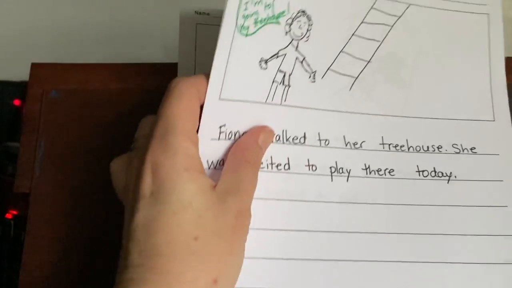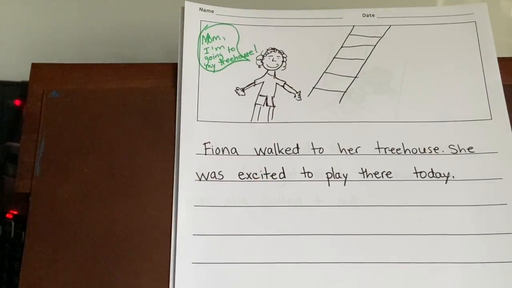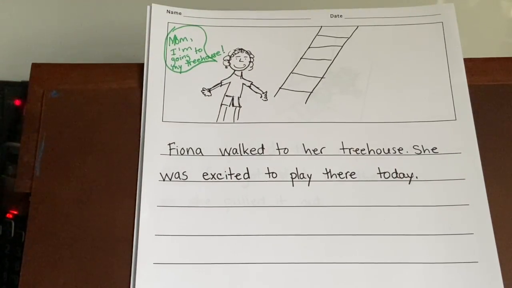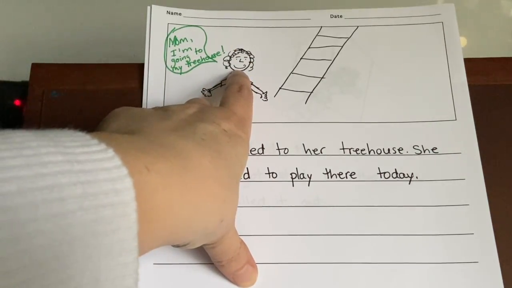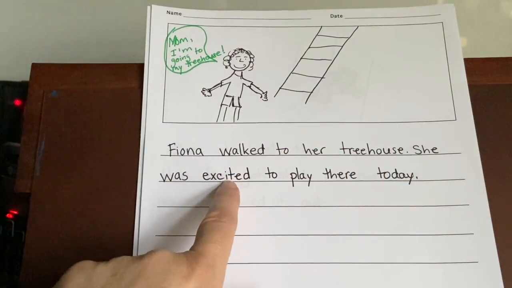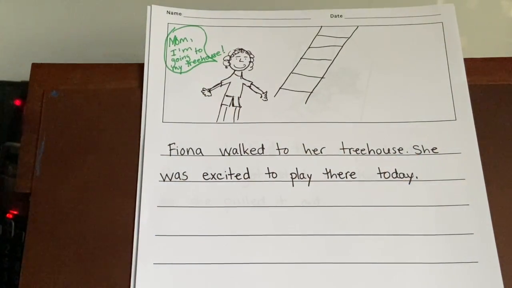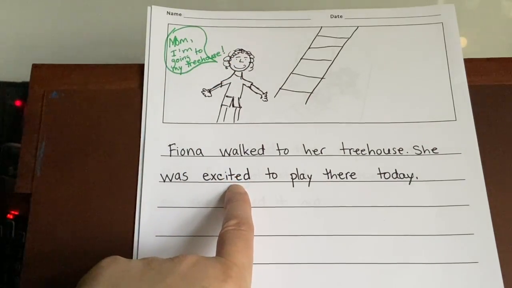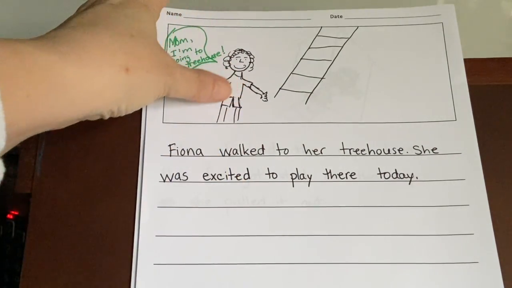So I read my story to you. I'm wondering if you can think of a spot where you feel that I could add what Fiona is thinking or feeling. Now, some ways that I already showed this was here. I gave her a smiley face in the illustration. And I also said she was excited to play there today. So that's telling you what my character is feeling. I'm not really telling you what she's thinking on this page, but I did say that she was excited. That is a feeling that you can have inside of you.